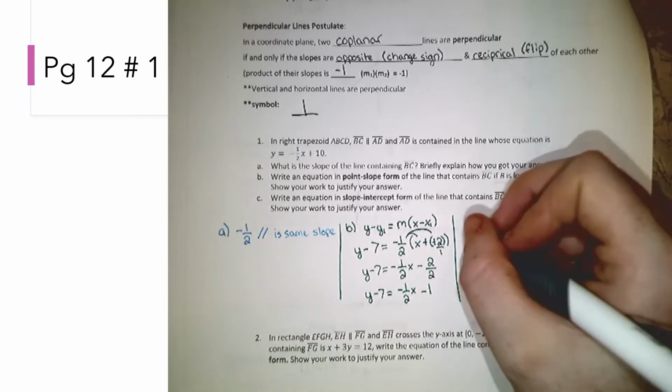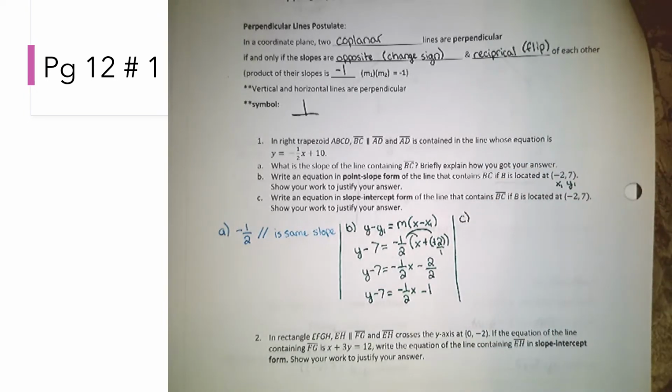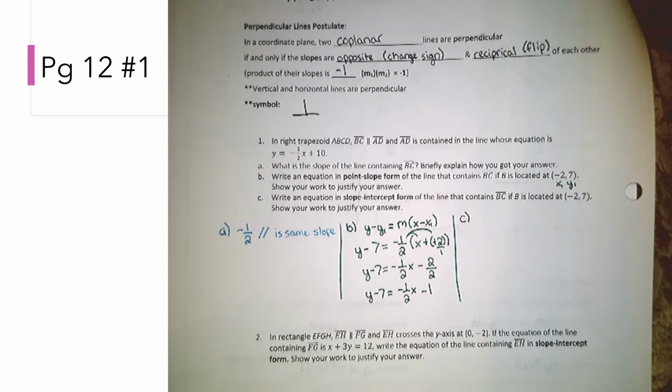Now part C is supposed to be writing the equation in slope-intercept form of the line containing BC if B is located at negative 2, 7. So like I just said, it's located at negative 2, 7, just like the problem before.